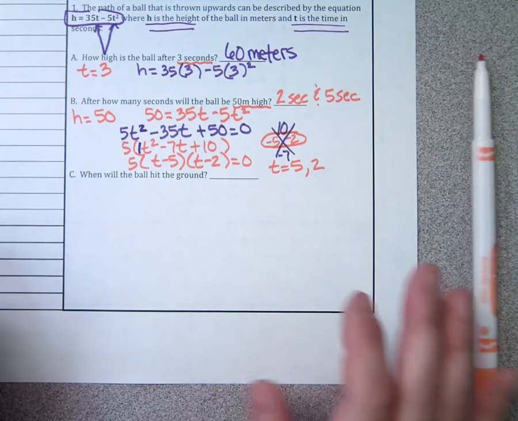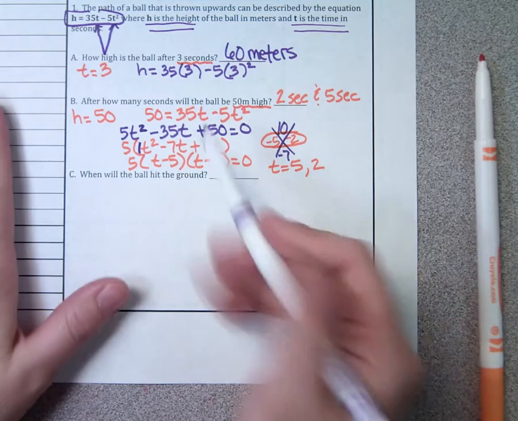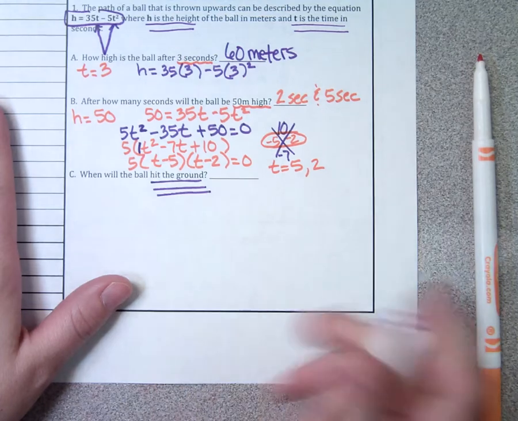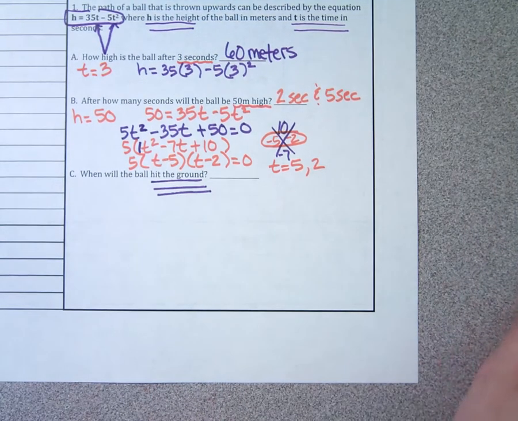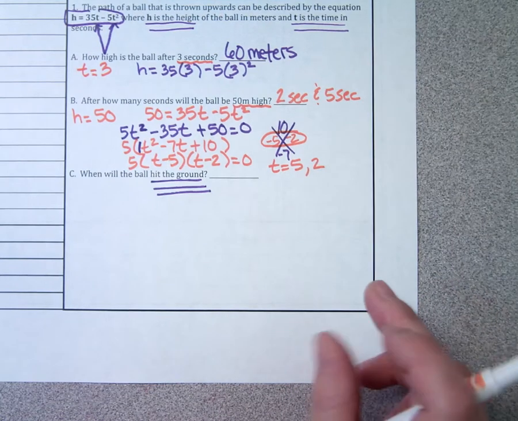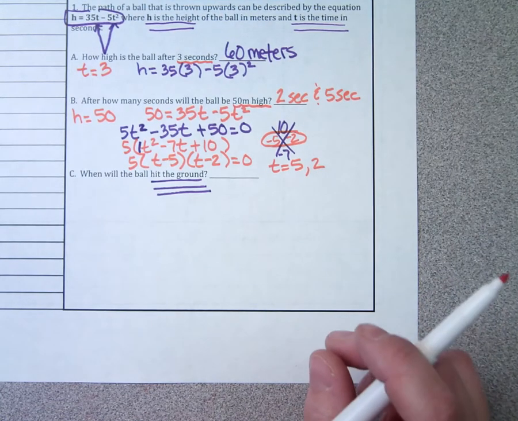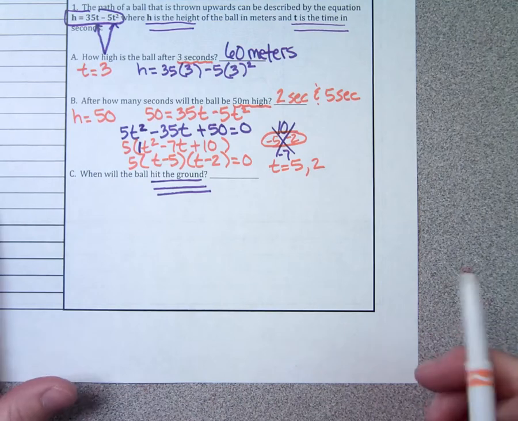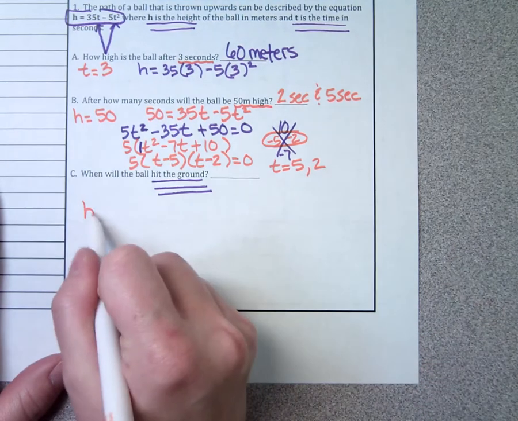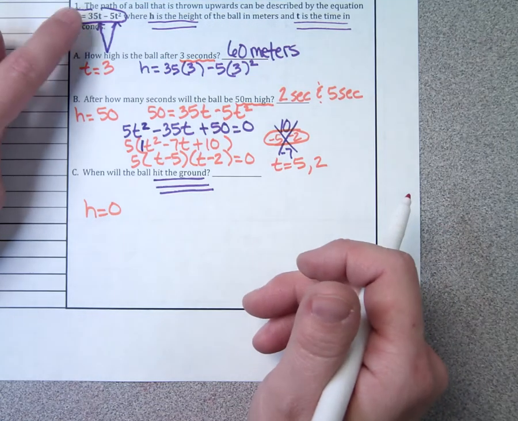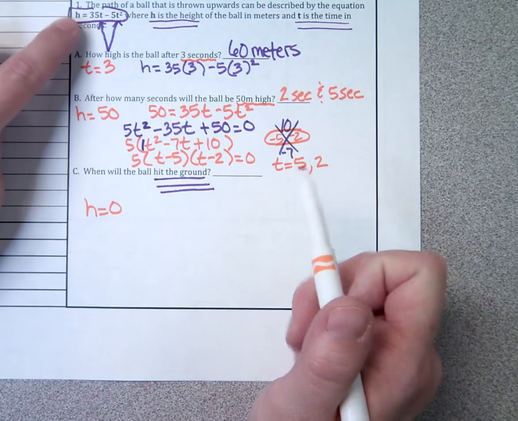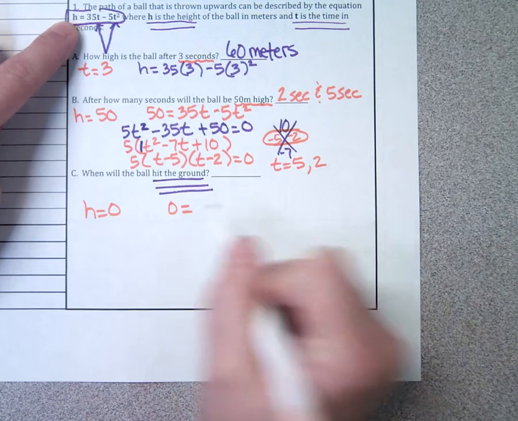Okay, C says, when will the ball hit the ground? If the ball hits the ground, do you know height or do you know time? You do know height. The height is 0. If the ball hits the ground, the height is 0. Are you okay with that? Okay, if the height is 0, I'm going to plug a 0 into this h. So instead of h equals, it's going to be 0 equals.